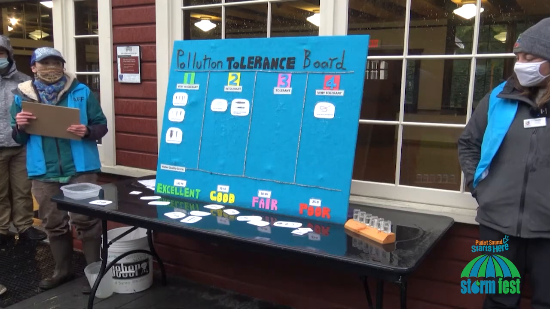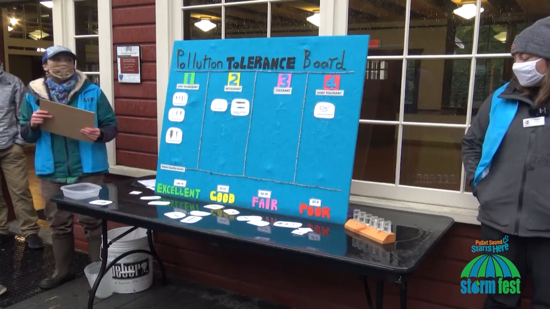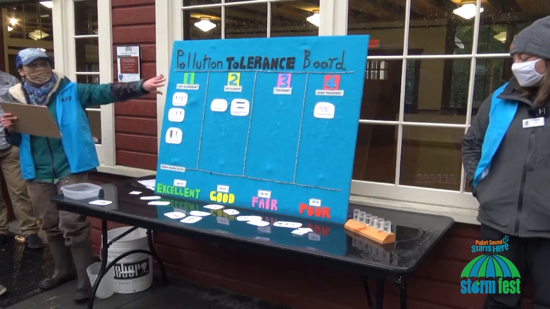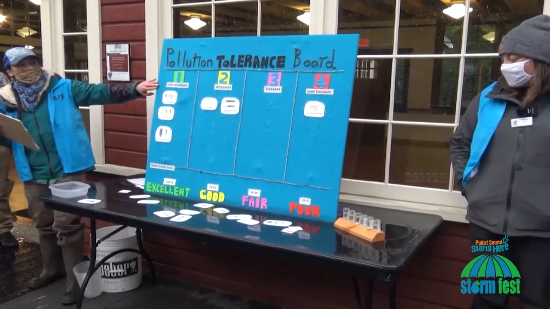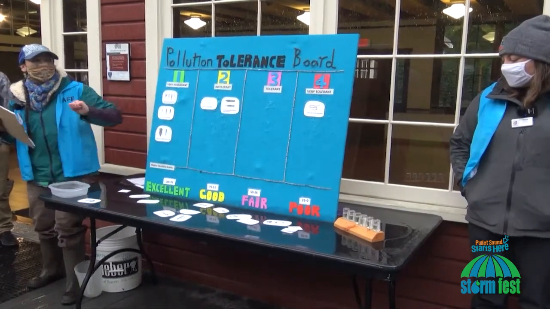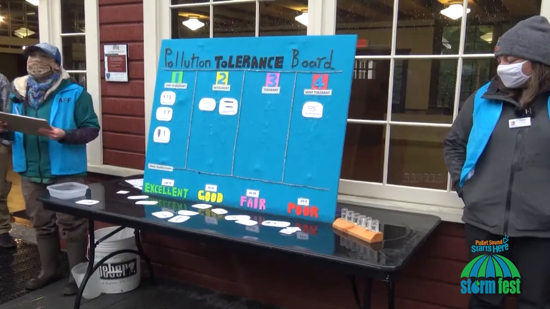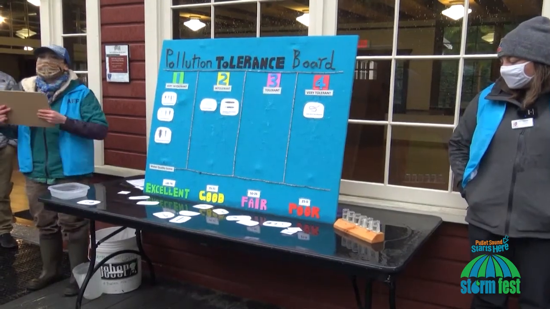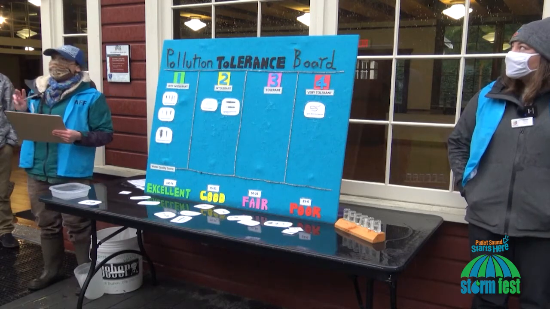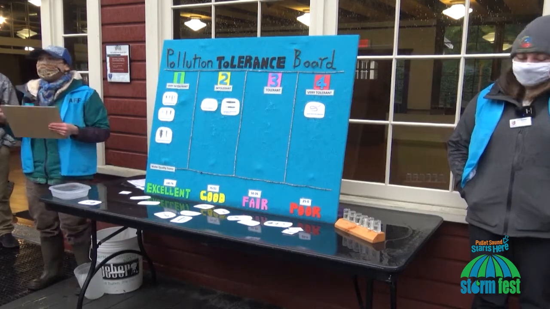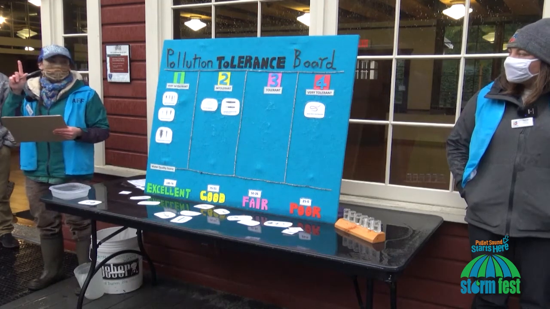An index is a way to categorize different features, like tolerance to pollution. So we have these different categories, right? 1, 2, 3, and 4, from very intolerant all the way to very tolerant. And we're gonna actually rank how many of the bugs we had. So I'm gonna have you decide, was there a lot of these? We're gonna give it a 3. If there was a medium amount, we're gonna give it a 2. And if there was just a few, we're gonna give it a 1.